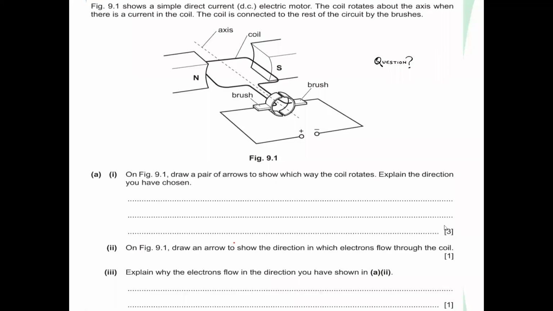So this is another question related to DC motor. As you can see in the question, figure 9.1 shows a simple DC, or direct current, electric motor. The coil rotates about the axis when there is a current in the coil, which is connected to the rest of the circuit by the carbon brushes.